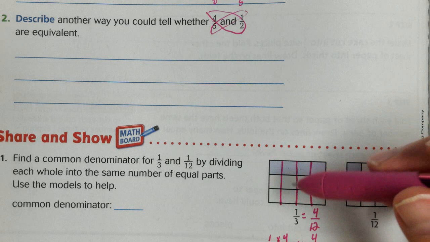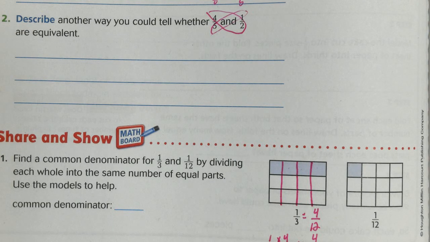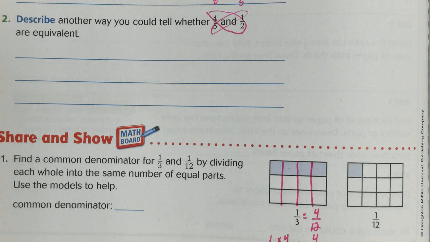All right? When I look at 1/3 and 1/12, what would be the common denominator? Remember, the denominator is the number on the bottom, and it's the same. So when I find equivalent fractions so that they both have the same denominator, what is the common denominator?